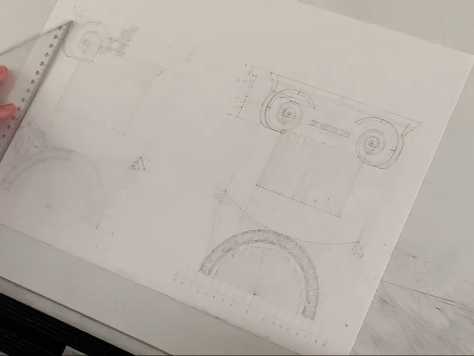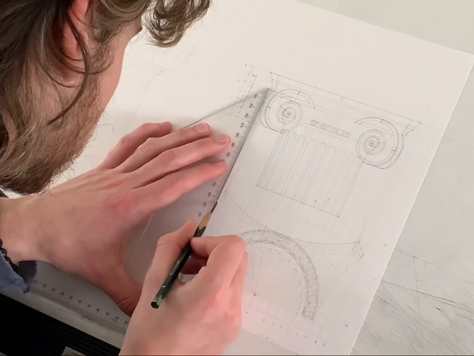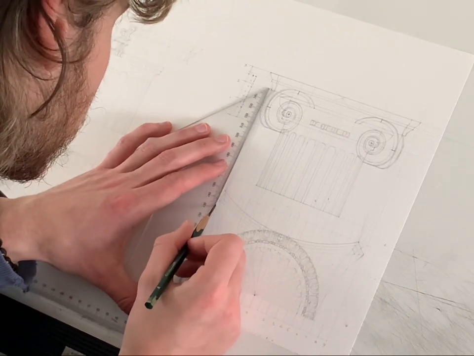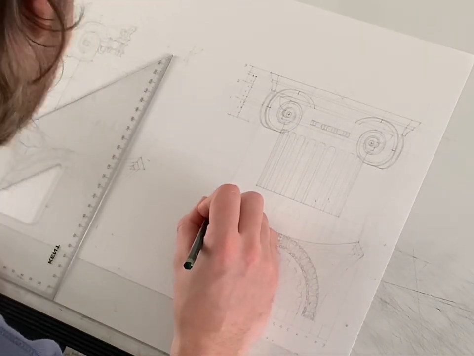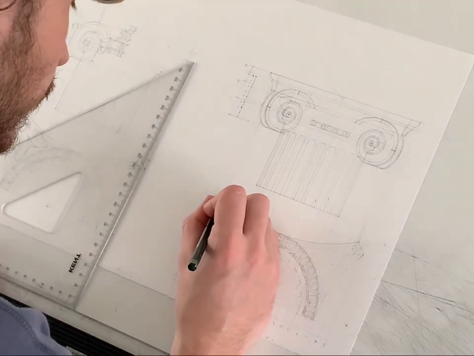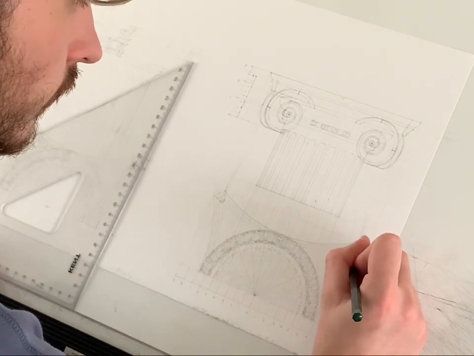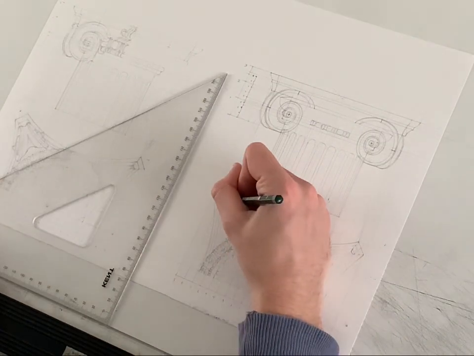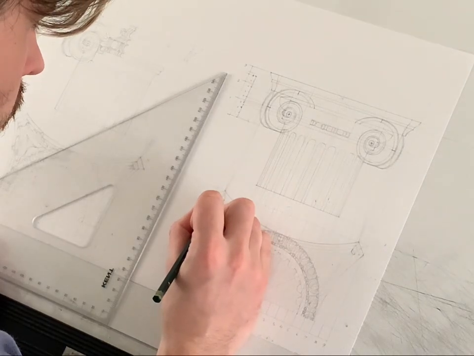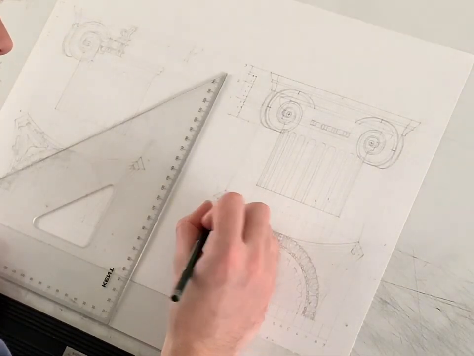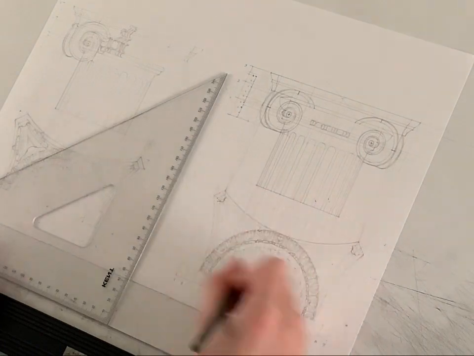So I'm just having a look here. Now I'm just transferring the proportions of the spirals onto the plan view.